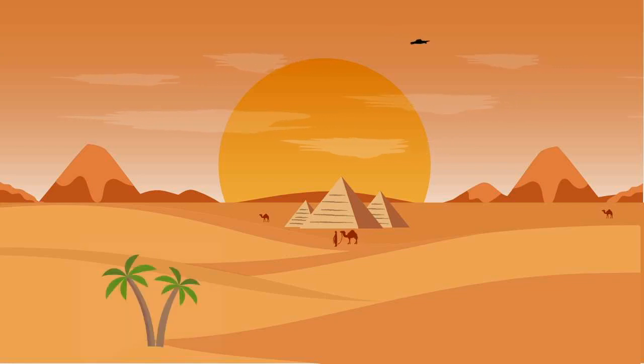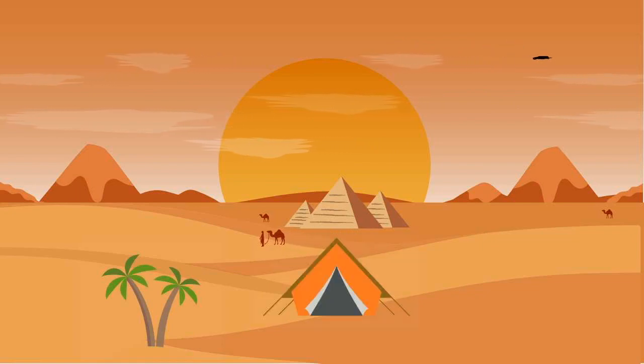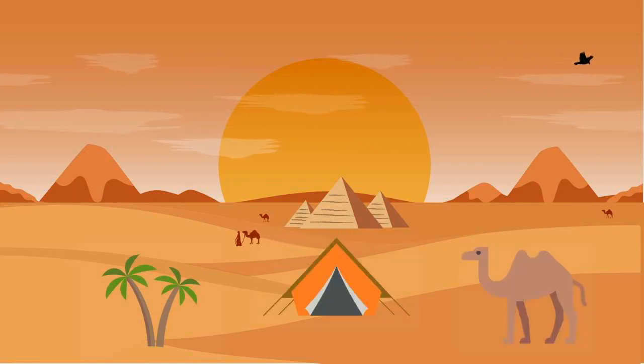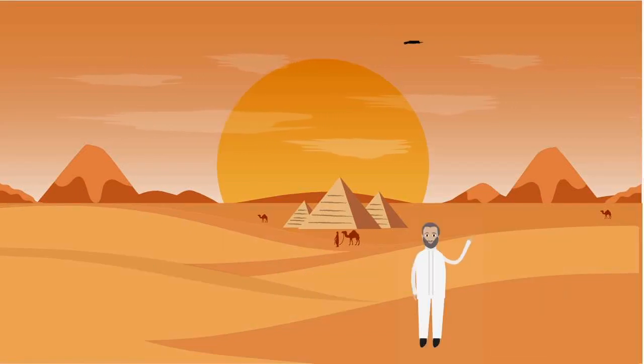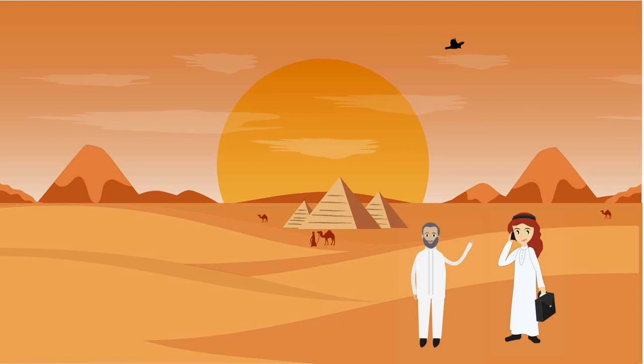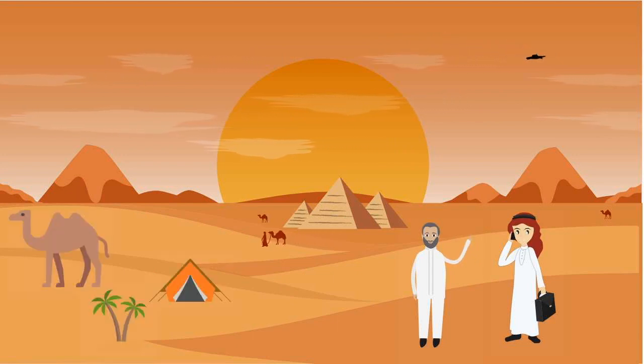So our problem is going to have us traveling back in time to ancient Egypt, where the currency involves three things: trees, tents, and camels. And we're going to have our two characters, Antony and Cleopatra, and the currency is as such: 6 trees equals 1 tent, and 15 tents equals 1 camel.